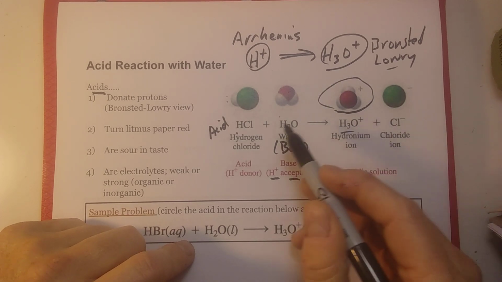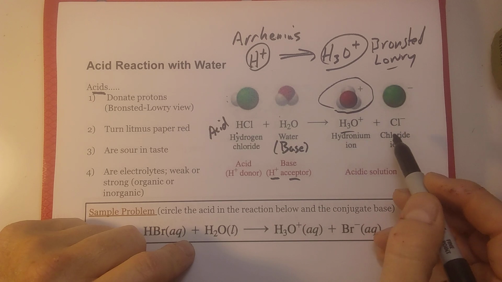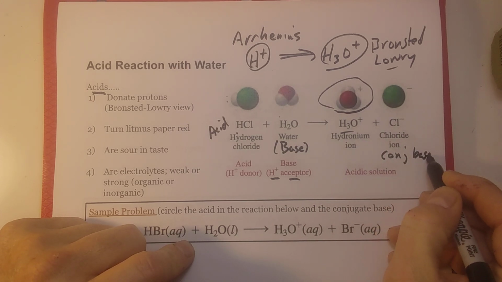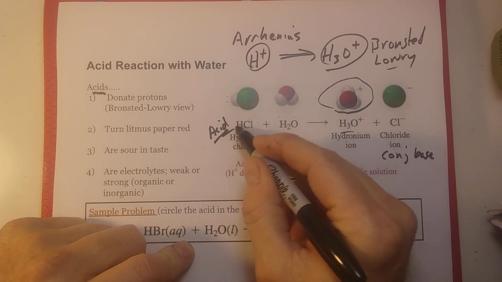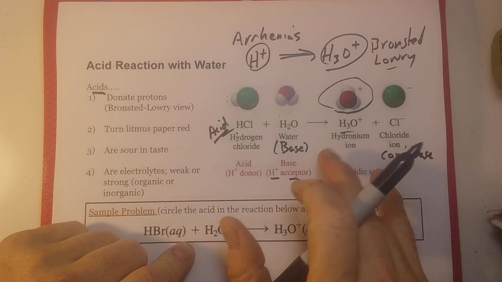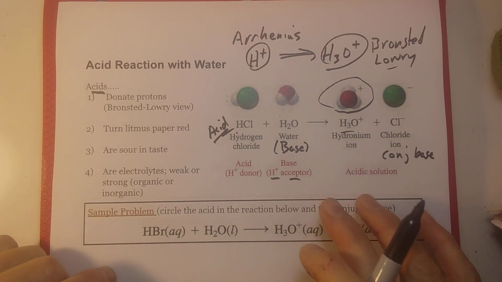And we make then also the counter ion for HCl, and this is called the conjugate base. Conjugate base, because it's the anion left from the starting acid. So these are some terms, acid, base, conjugate base, that you'll want to know as part of an acid-base reaction.